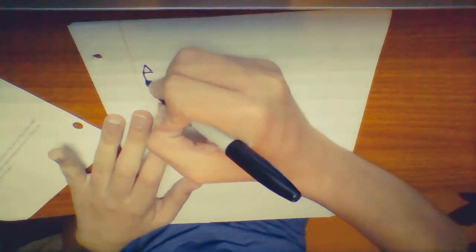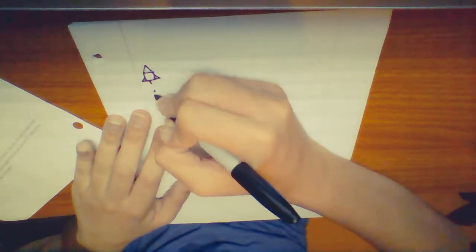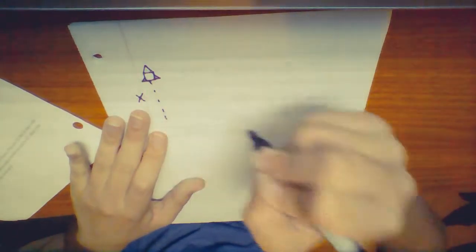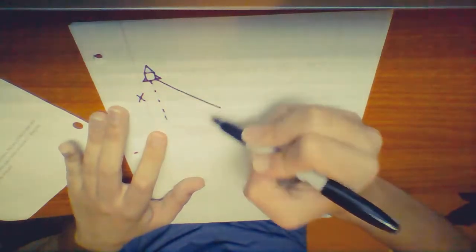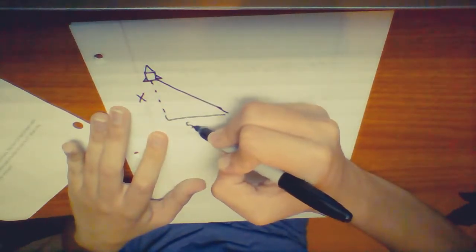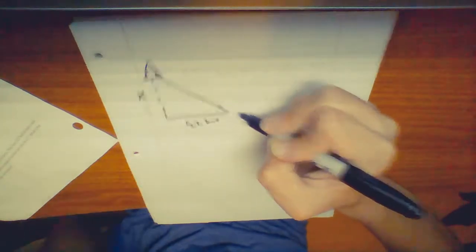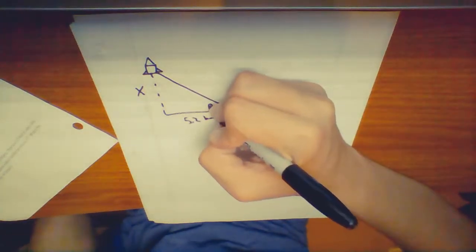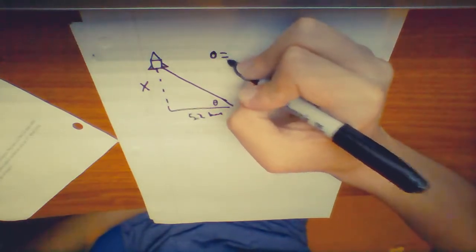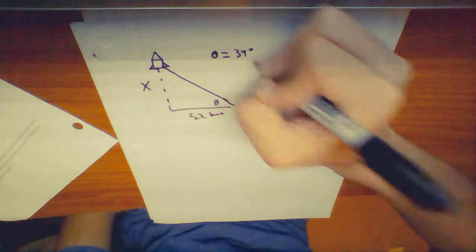Question 4. An observer is 5.2 kilometers from a launch pad, observes a missile ascending. At a particular time, the angle of elevation is 34 degrees. Part A. How high is the missile? So first, we of course draw our triangle. We are looking for the height of the missile. And we get 5.2 kilometers away from the observer. And the angle he is looking at, theta, is 34 degrees.